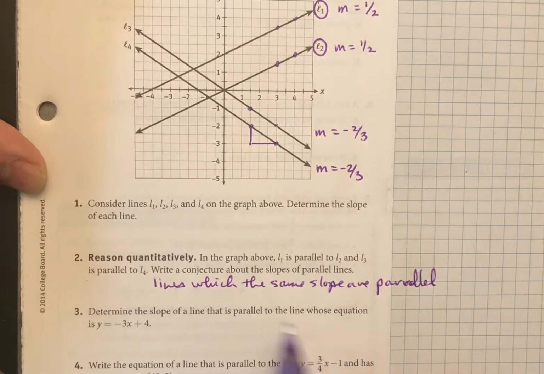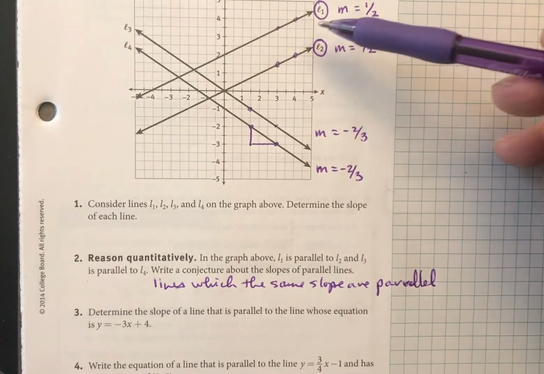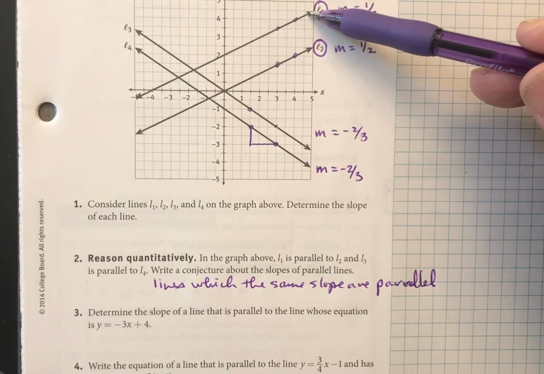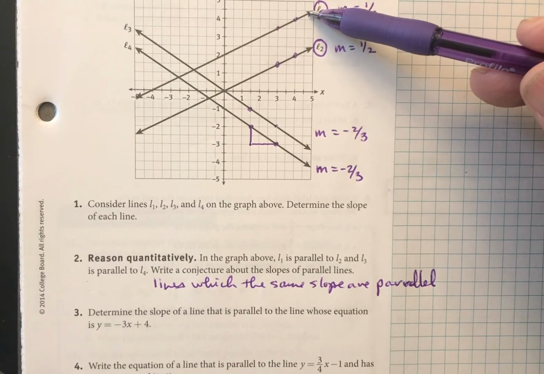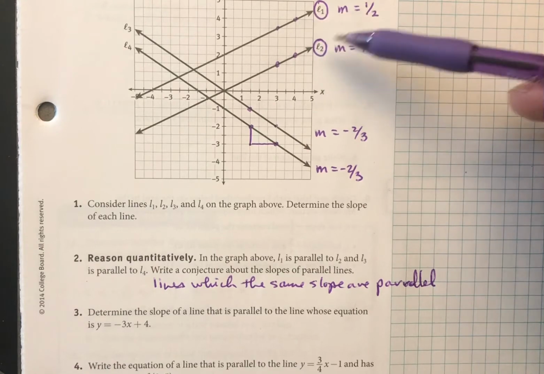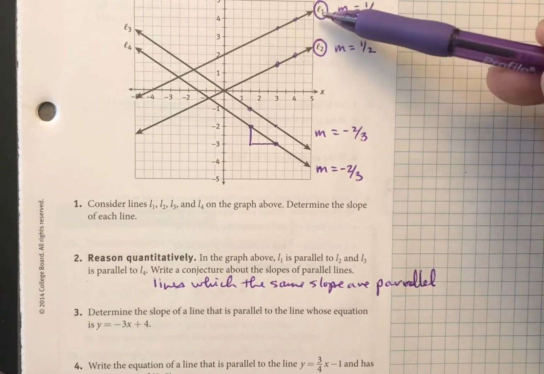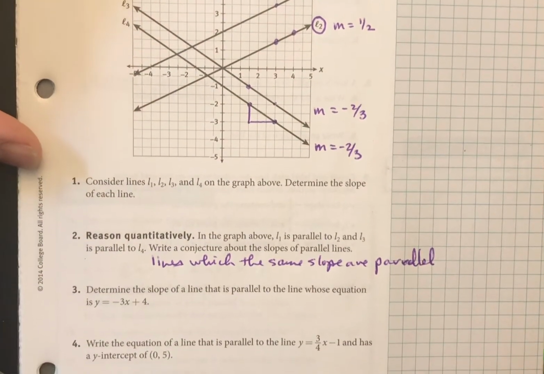Now, it's important to note that we're talking about distinct lines. We could have one line on top of another one, and those 2 lines would have the same slope, but they are essentially the same line. So when we're talking about lines having the same slope and being parallel, we're talking specifically about distinct lines.